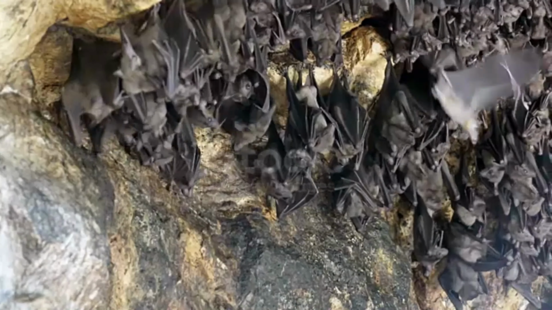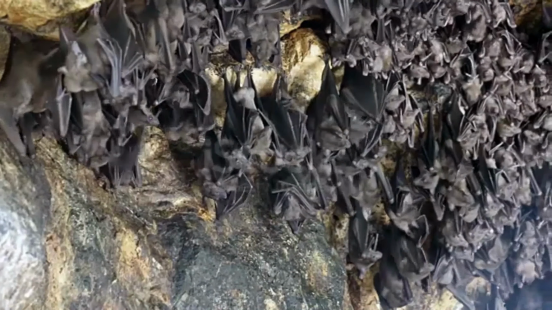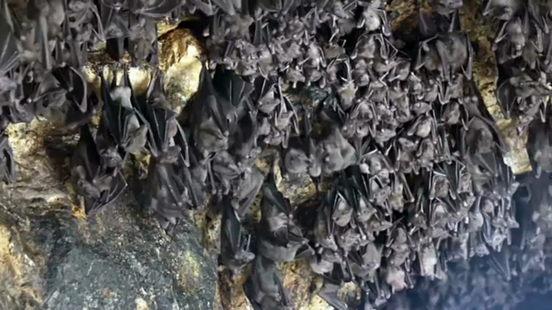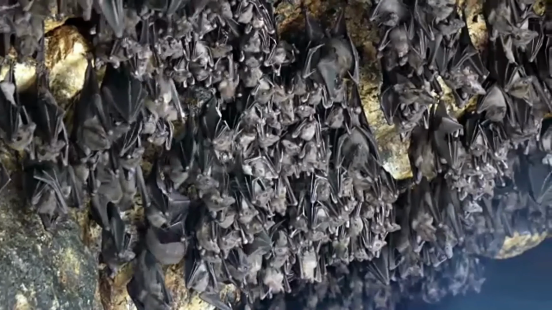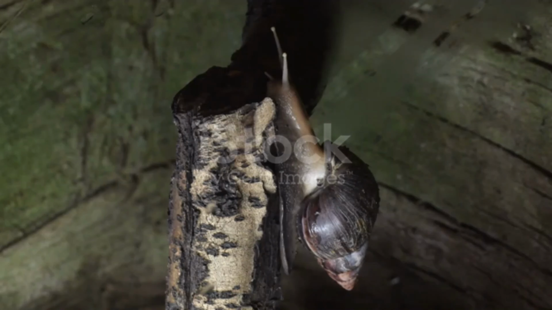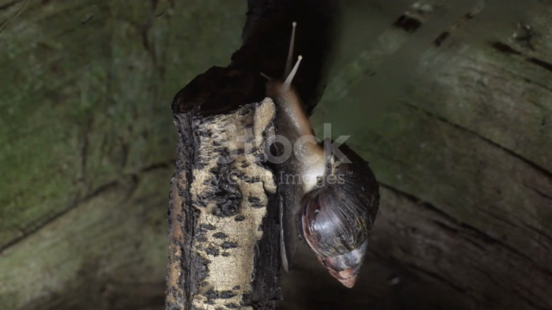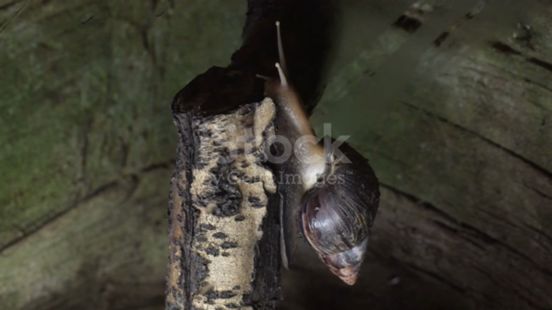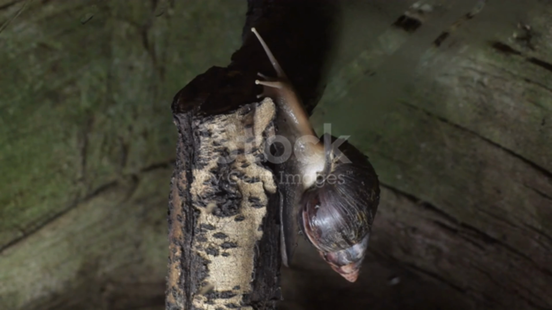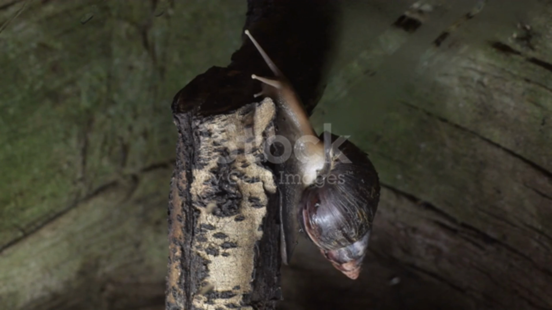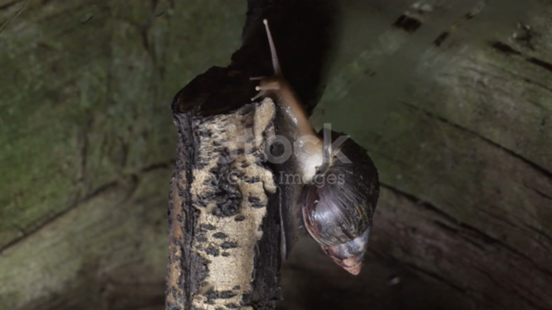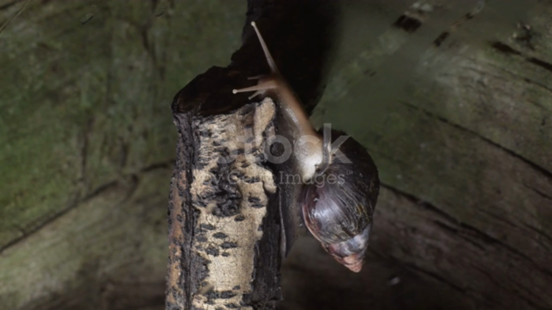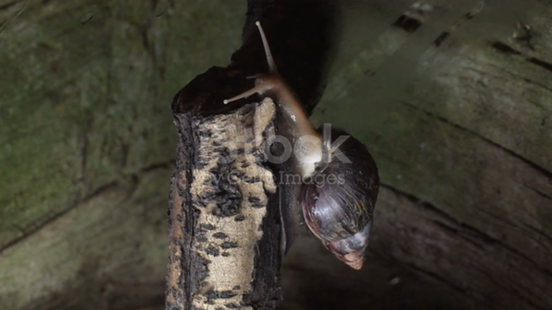Bats play a vital role in caves and their surrounding environments. Bats feed on a variety of insects, fruits, and meat, thus contributing to ecosystem balance and agricultural pest control. In addition, bats play an important role in dispersing plant seeds and pollinating flowers, contributing to plant diversity and preserving the natural environment. Bat caves attract researchers, scientists, and visitors alike.